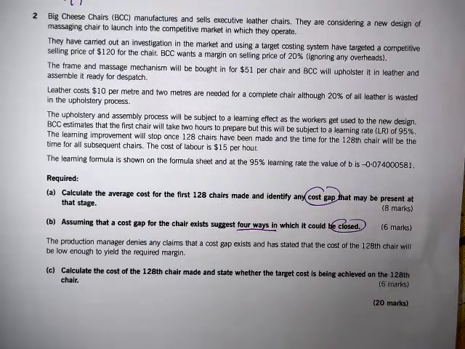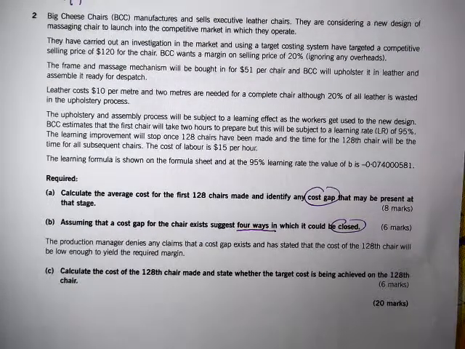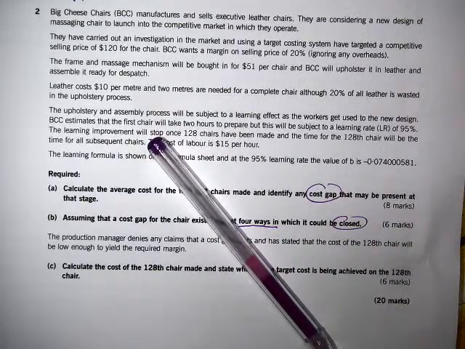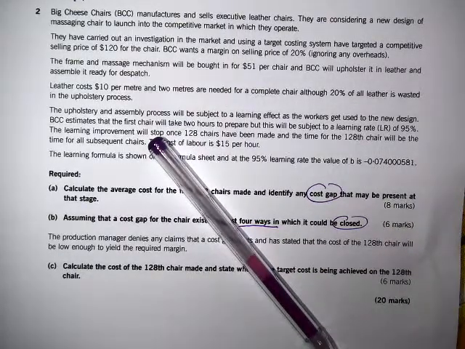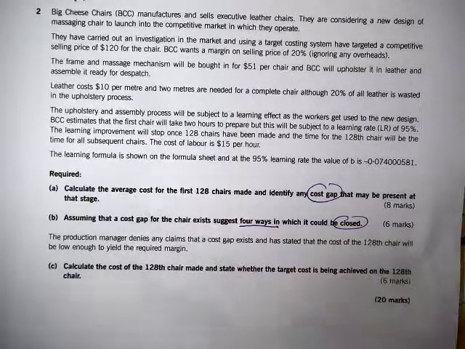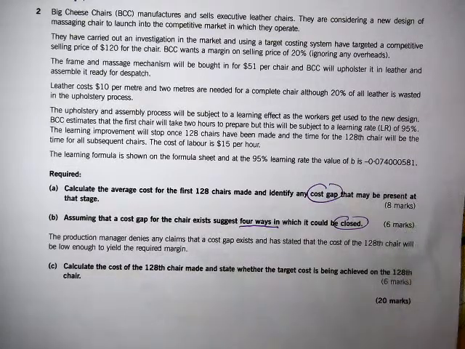Now BCC wants a margin on selling price of 20%, ignoring overhead. The frame and the massage mechanism will be bought in for $51 per chair, and BCC will upholster it in leather and assemble it ready for dispatch. Leather costs $10 per meter, and 2 meters are needed to complete a chair, although 20% of the leather is wasted in the upholstery process.